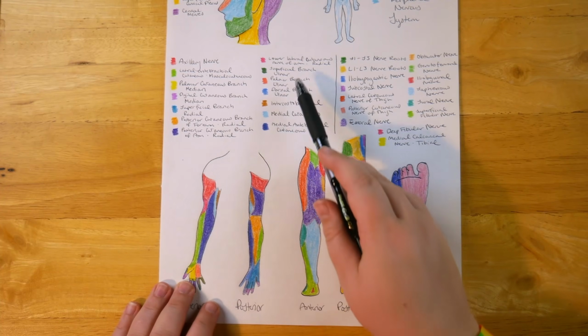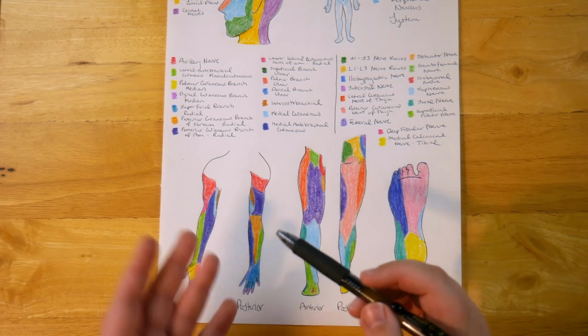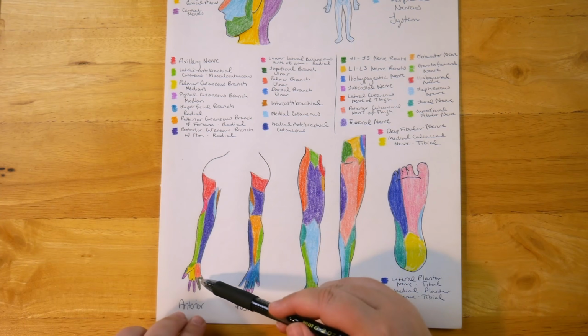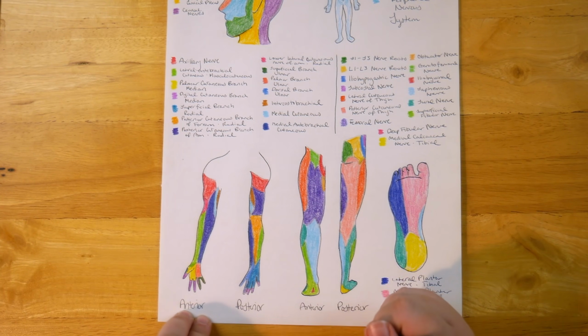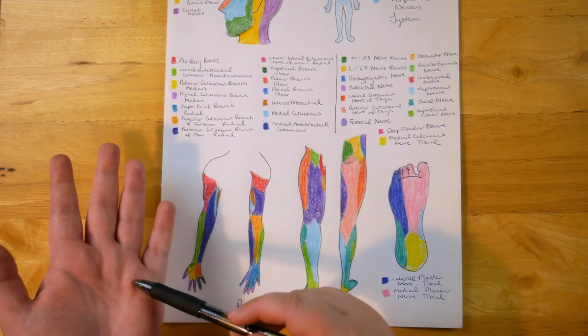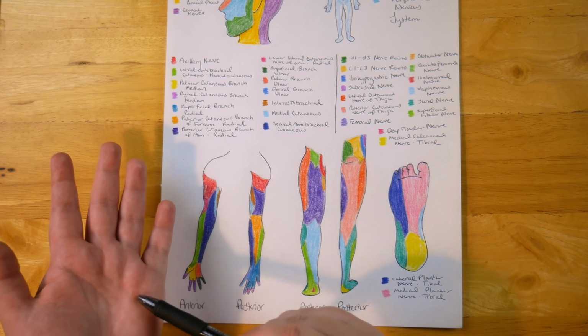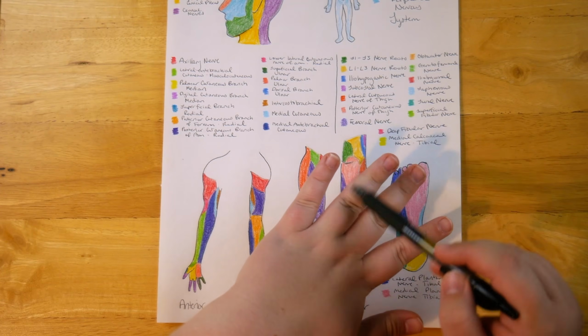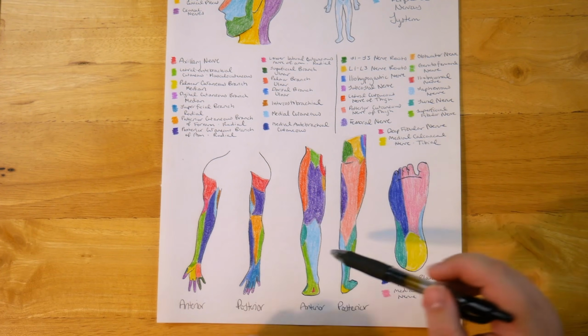The superficial branch of the ulnar nerve, which is going to be these little fingers right in here. We have the palmar branch of the ulnar nerve right in here. The dorsal branch of the ulnar nerve.